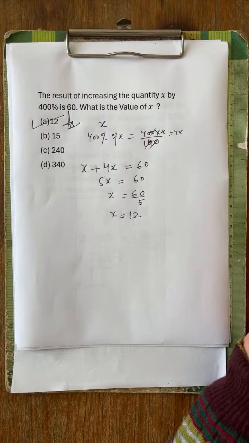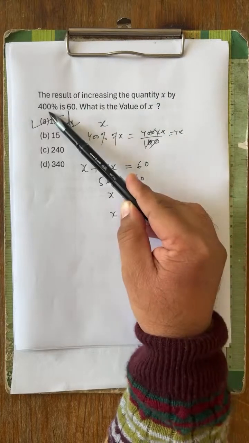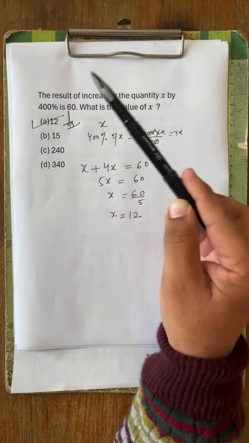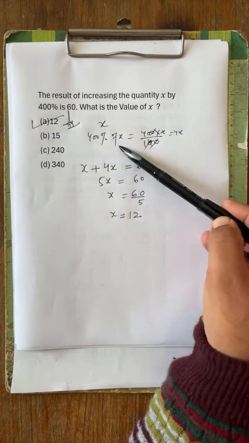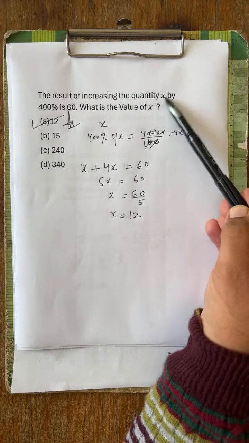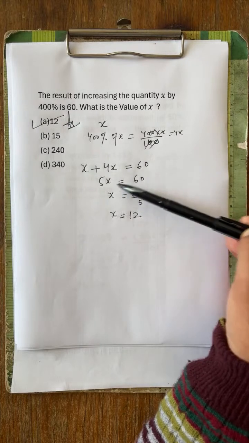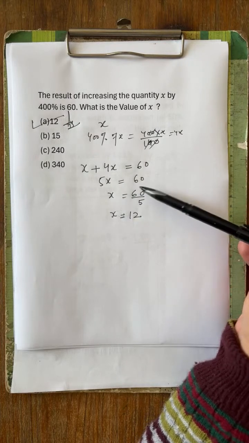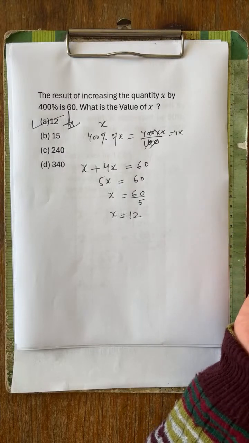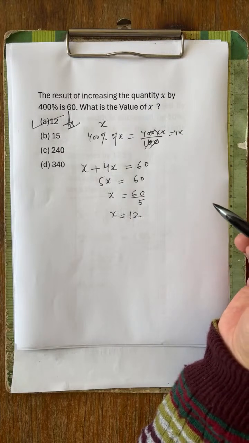Now let me explain once. We have to find the value of x if the result of increasing the quantity x by 400% is 60. So we find 400% of x, which is 4x. Now we increase the quantity x by 4x. So x plus 4x is equal to 60. 5x will be equal to 60. x will be 60 upon 5. So x will be 12. 12 will be our answer. I hope you understood this question.